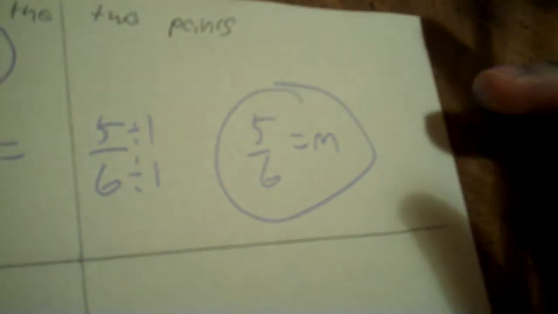Plus negative, plus negative. So that's going to be 5 over 6. Now look at your multiplication table. The only place you can find 5 and 6 together is the first row, so it stays 5 over 6. Now I want you to put equals M. M stands for slope. Why it's M, I have no idea, but it is. Okay? Alright, let's keep rolling.